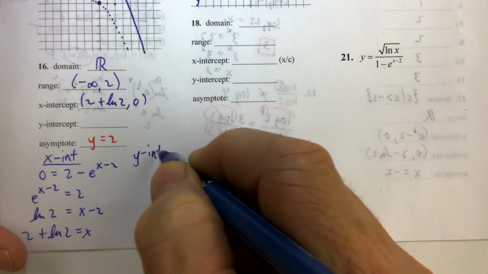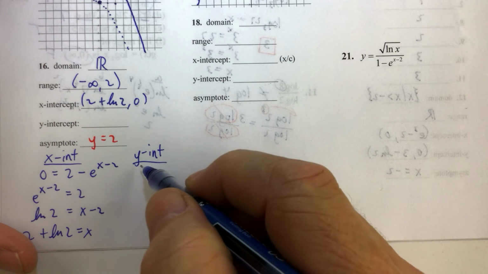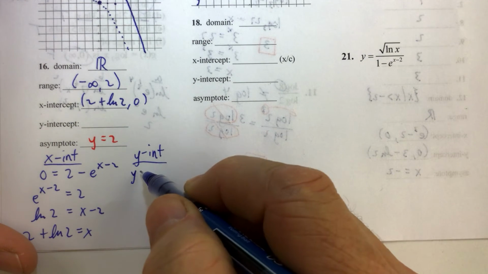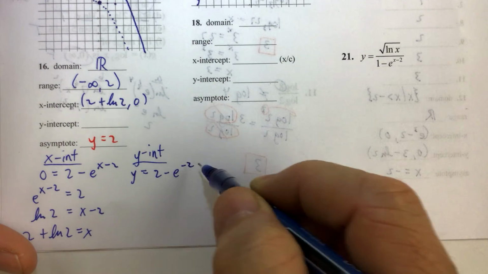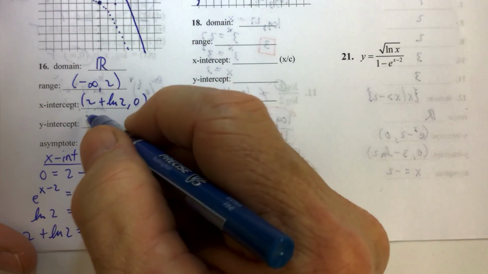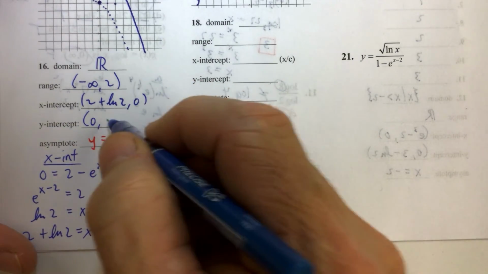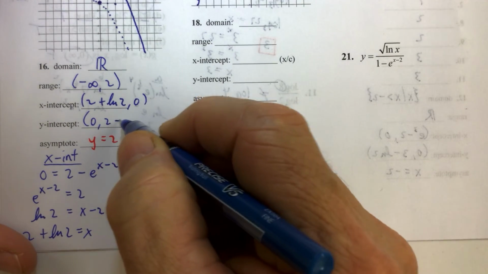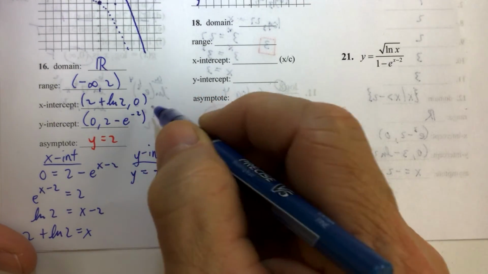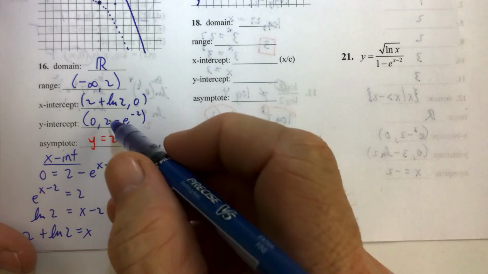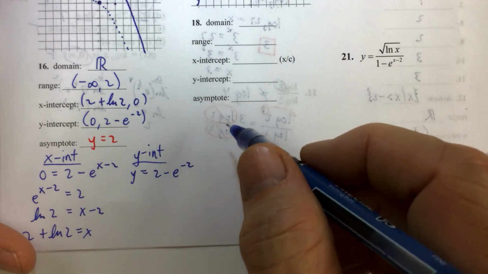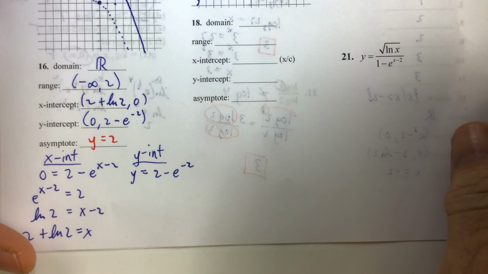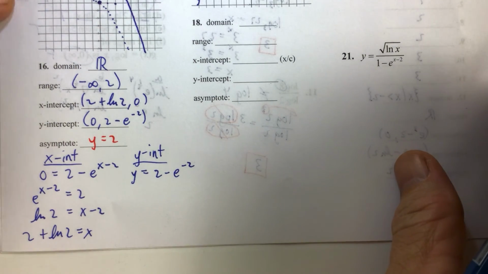So let's go ahead and find our y-intercept. The y-intercept is when we let x equal 0. So we have y equals 2 minus e to the 0 minus 2, and you can leave it just like that. You can write (0, 2 minus e to the negative 2). That's an okay way to write that. If you want to write 2 minus 1 over e squared, that would also be okay. So you can leave it just like that.